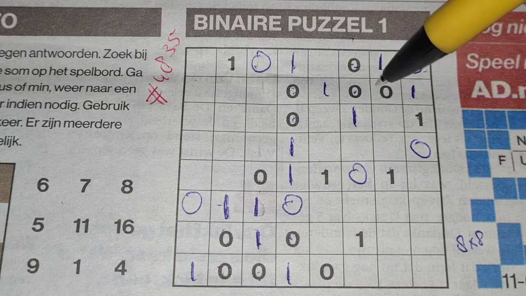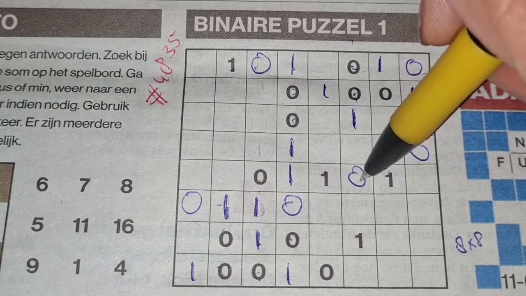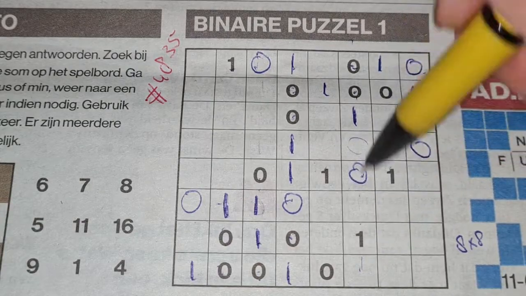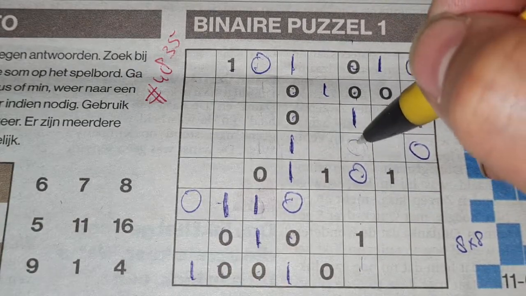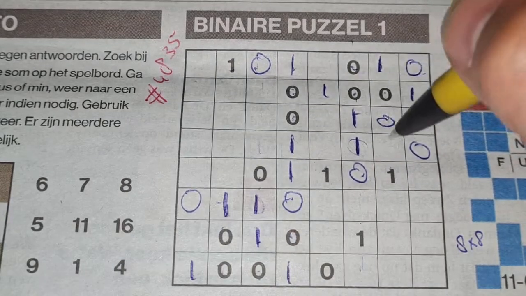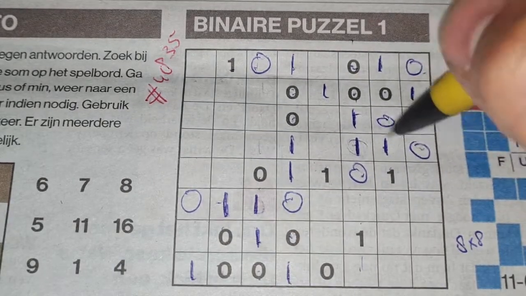Then 1, 2, 3, 3 O's. If I place number 4 here, then we have 3 ones in a row in this column, not allowed by one of the rules, so this should be a 1. Between two ones comes an O. Double O, here 1, there 1. Double 1, here no, there no.